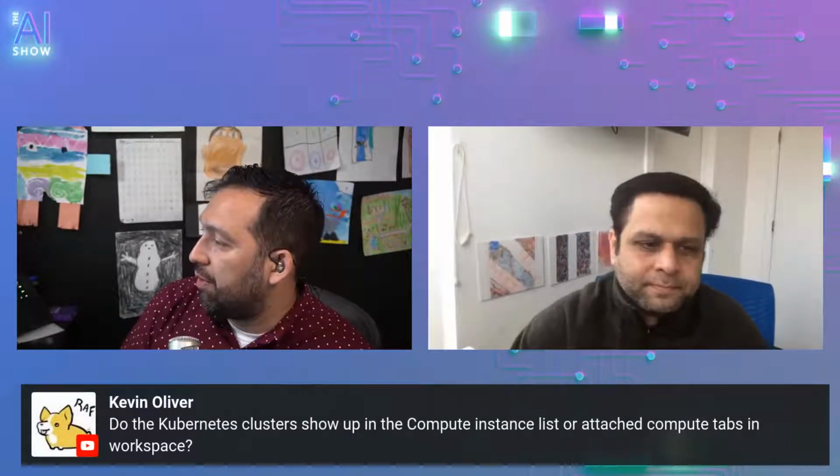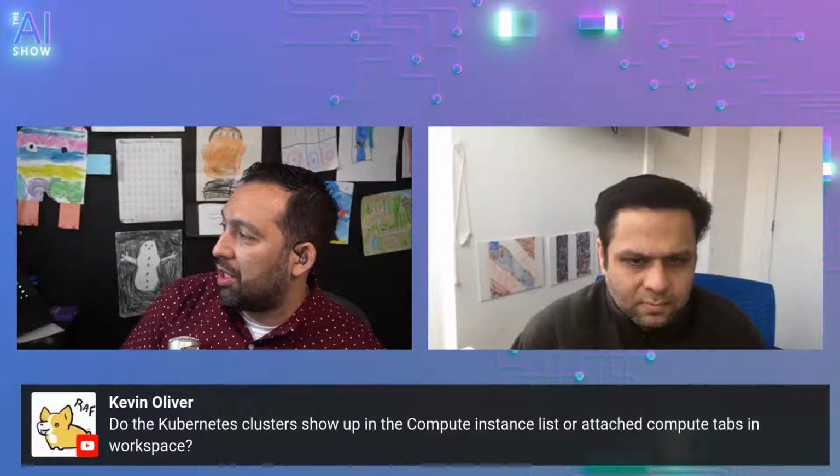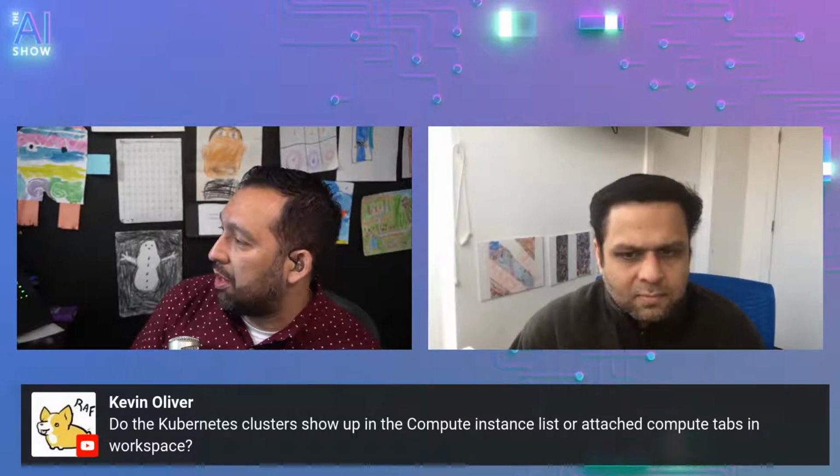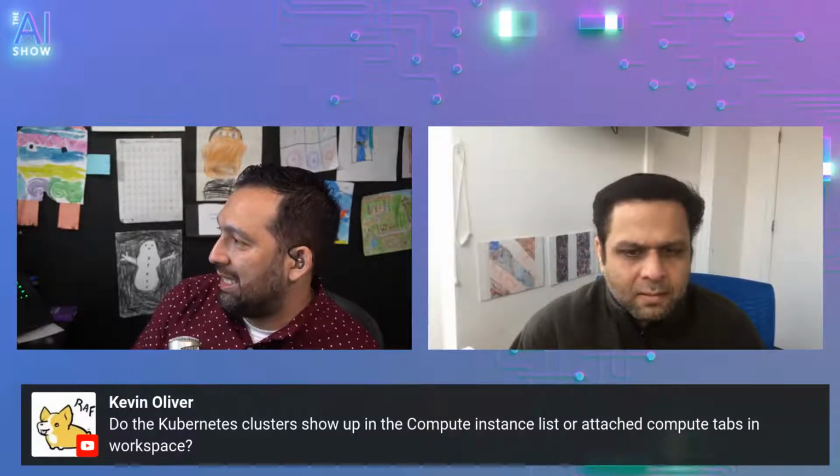So here's a question from Kevin. Do the Kubernetes clusters show up in the compute instance list or attached compute tabs in the workspace? They only show up in the attached compute tabs, because that is where all the attached compute clusters that you bring to Azure Machine Learning are listed. Compute instance is a managed instance that only shows up in the compute instance. Got it. So it'll show up, but in the attached compute, correct? Yes.